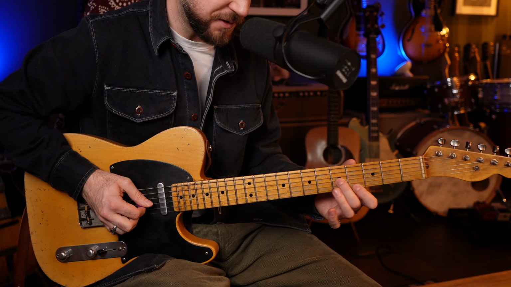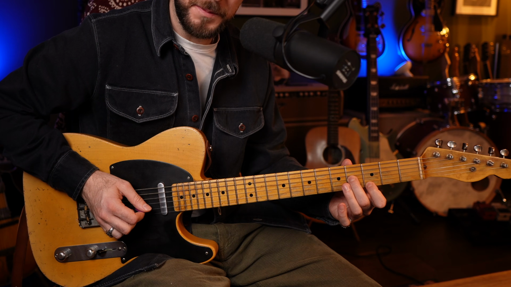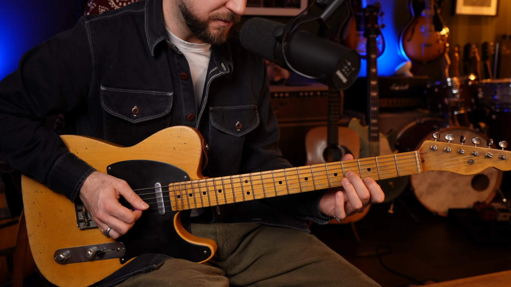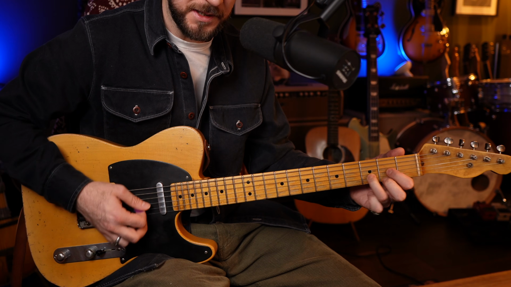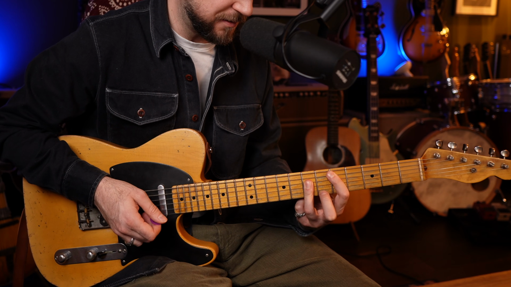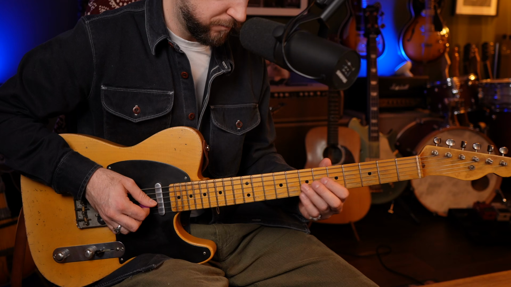On the A7 you can also move it down chromatically from the root to the flat 7, especially if you're then going to resolve to D major, as you'd often expect, right? With an A7 that's usually going to take you to a D chord. All of these things sound great.